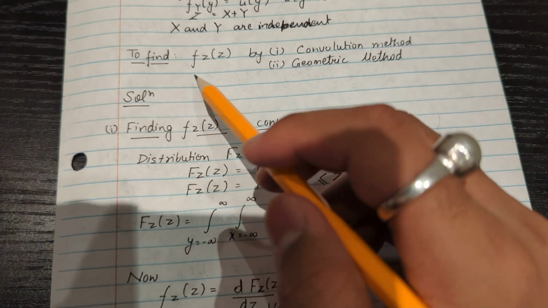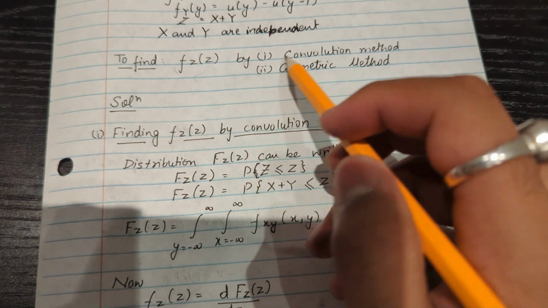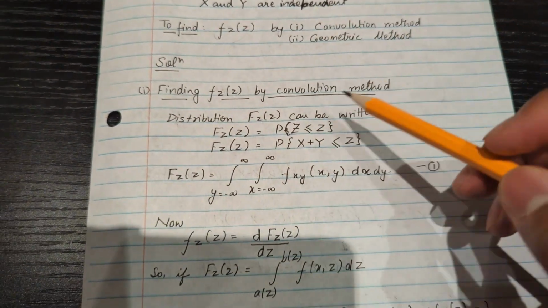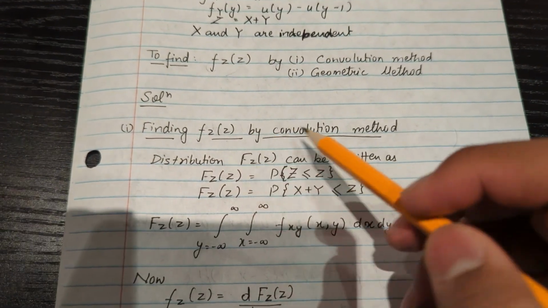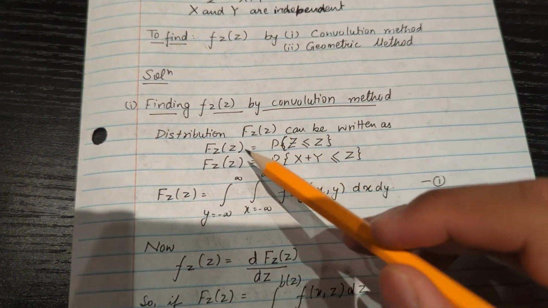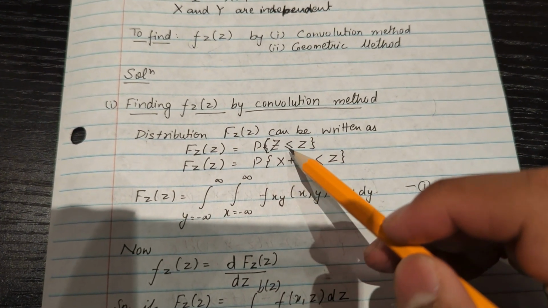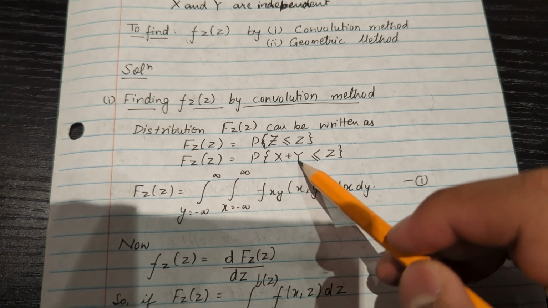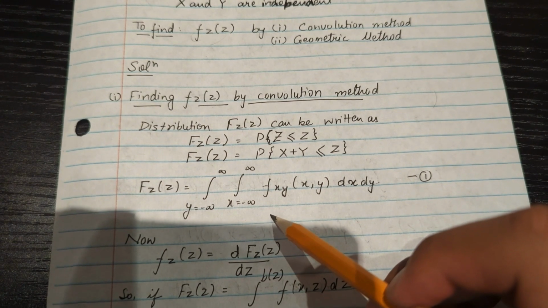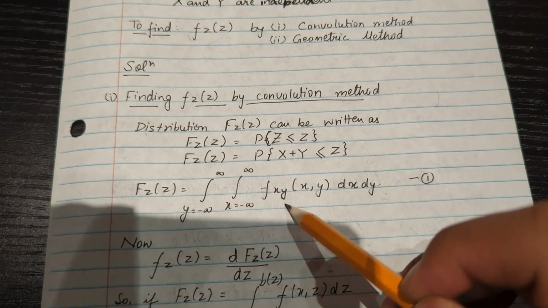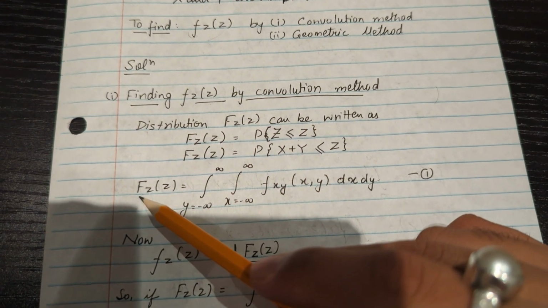So what do we need to find? We need to find the density function of z by the convolution method and by geometry. First we will find the density function of z by the convolution method. We know that the distribution F_z(z) can be written as the probability that Z is less than or equal to z, that is, the probability that x plus y is less than or equal to z. This is the generalized equation, in terms of the joint density function of x and y, to find the distribution F_z.